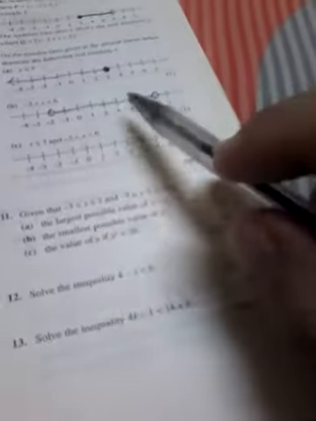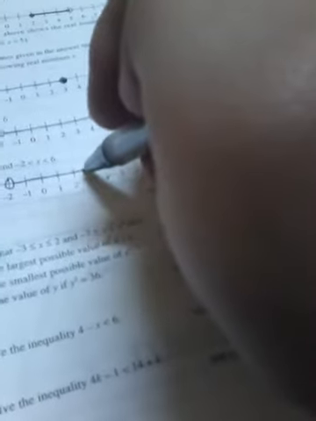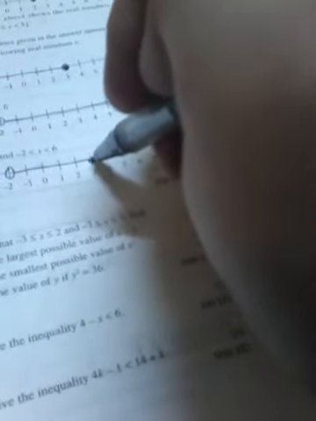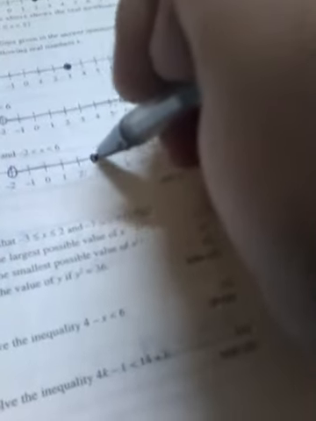Minus 2 smaller than x, smaller than 6. So it means the answer has to be in between them. So you can see in between them. So you accept this until this. So you still have the circle here up to 3. Solve.